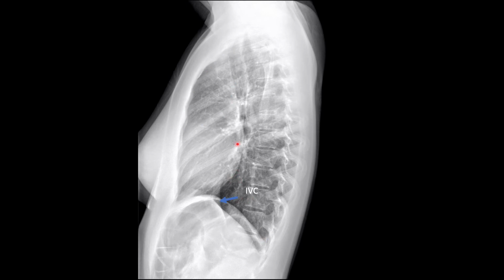Then if you look at the back of the heart, so remember, this was your left ventricle, this straight line, which comes down and it goes towards the diaphragm. This tiny little line is the IVC, and you don't always see it, but if you have a normal chest x-ray and the person is taking a nice big breath, you might be able to actually see the IVC.